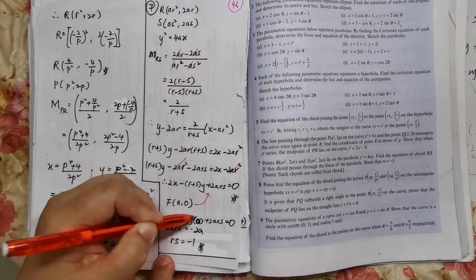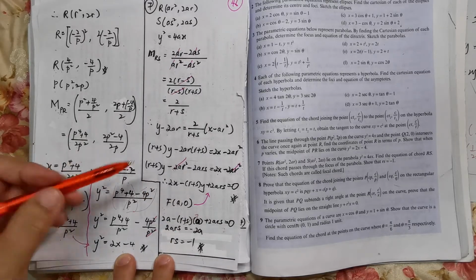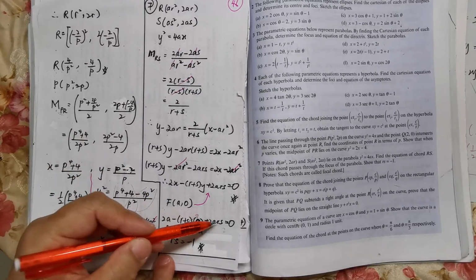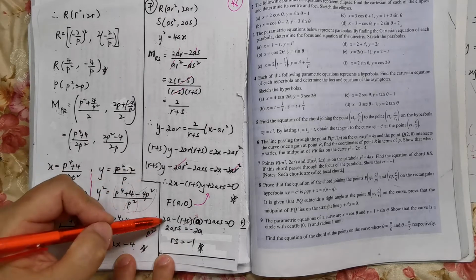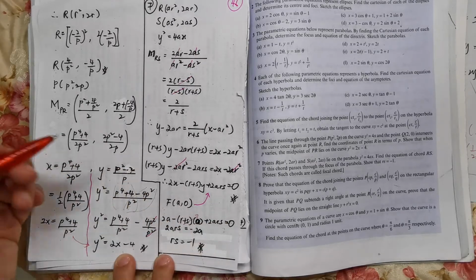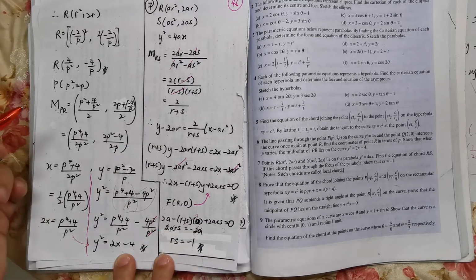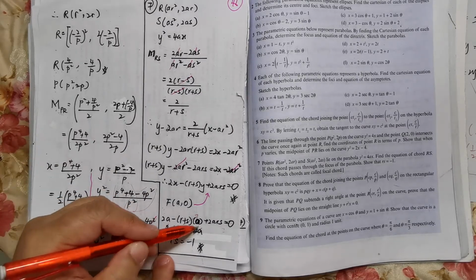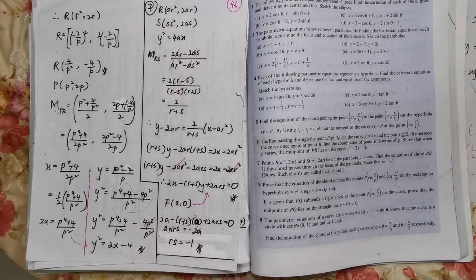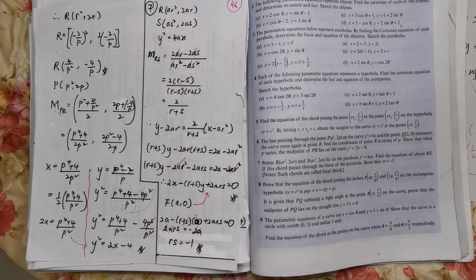So this term is gone because it is multiplied by 0. Okay, so 2a plus 2a RS. I shift 2a to this side, minus 2a. So 2 and 2 simplify, a and a simplify. So RS equals negative 1. That's it. So this is question 7 in your textbook.